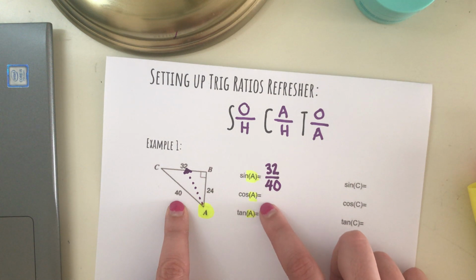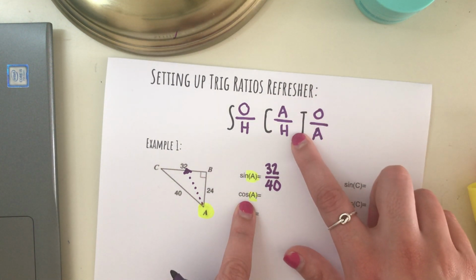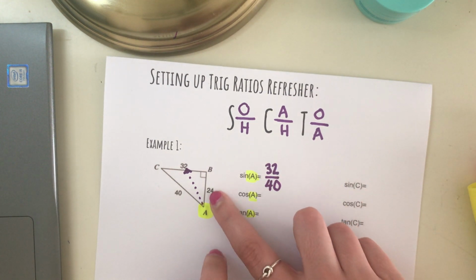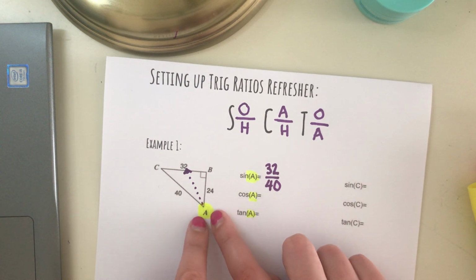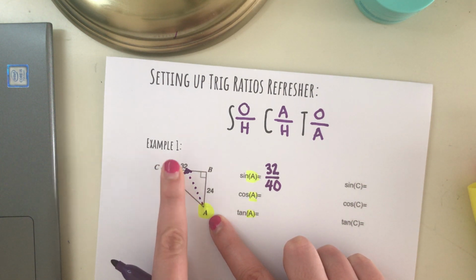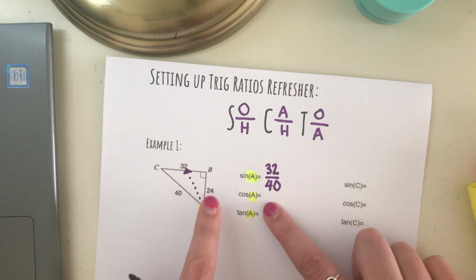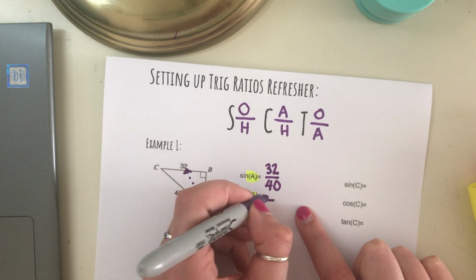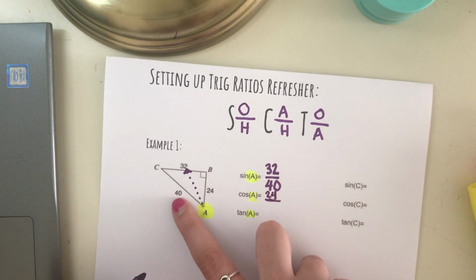Now looking at the cosine of A, cosine means adjacent over hypotenuse. My adjacent side is the one that is right next to me. Right? So notice how if I'm looking from A and I have to go all the way to 32, I need to cross the triangle to get there. With 24, it's right next to A. It's right there. So it's going to be adjacent 24 over the hypotenuse, which again is 40.